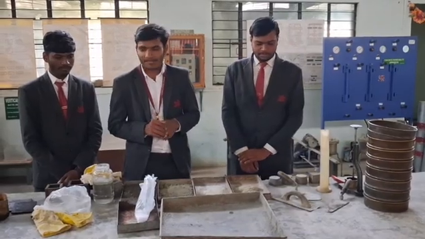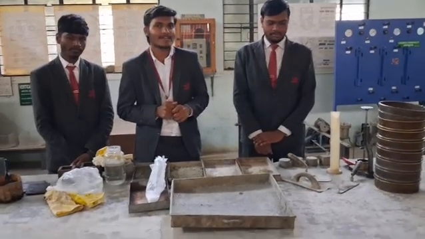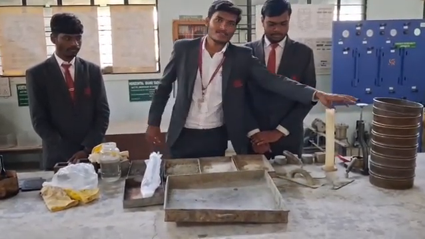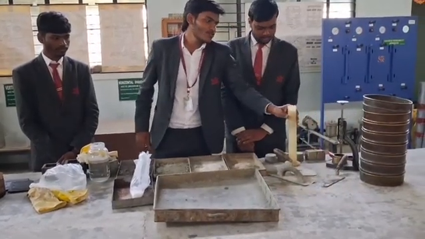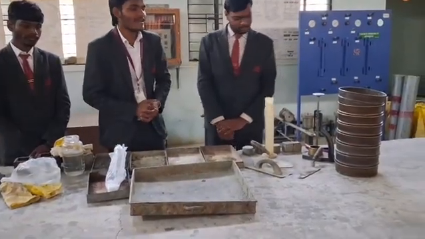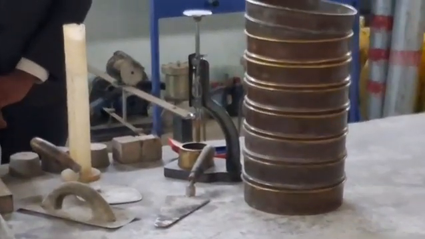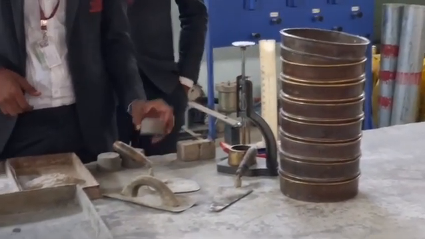After all these castings, we conduct tests. We check standard consistency and setting time. For that we use the apparatus named the Vicat apparatus.